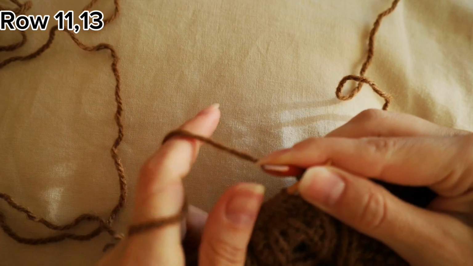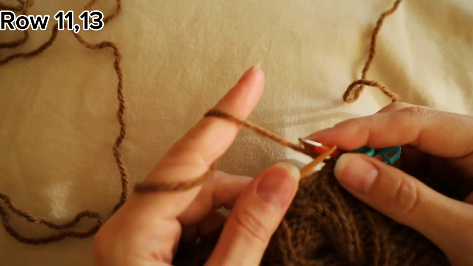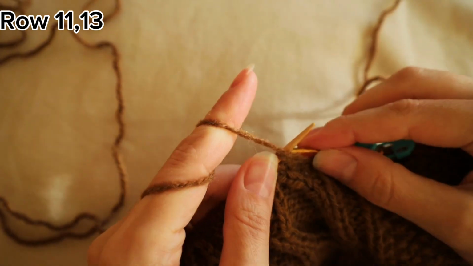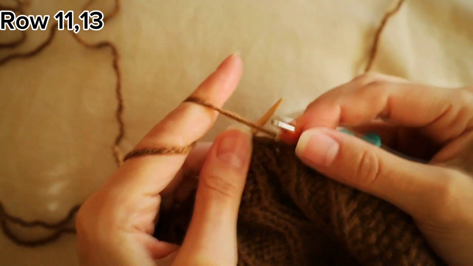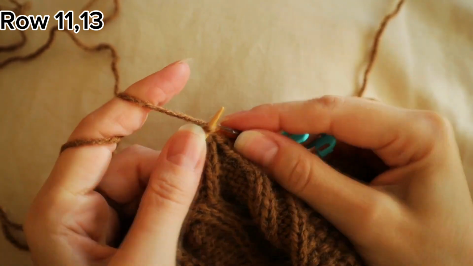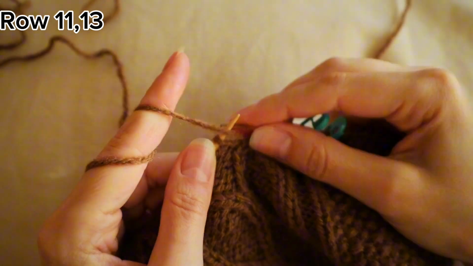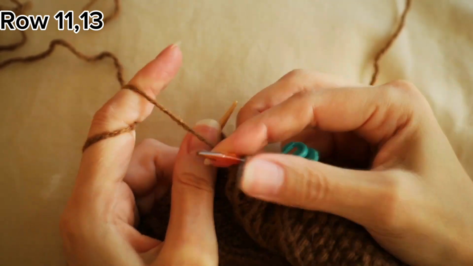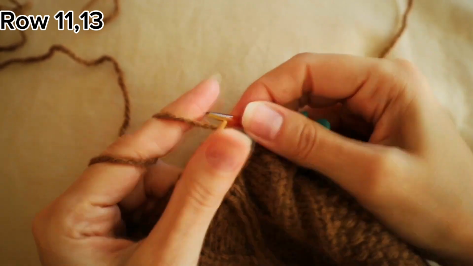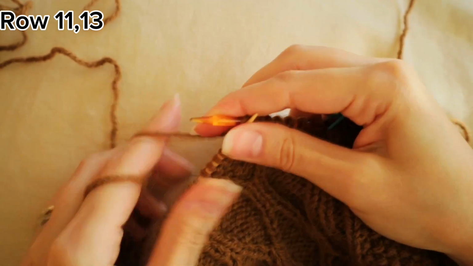The first 3 stitches in the 11th and 13th row, purl them. 1, 2, and 3. Next 2 stitches, knit them. 4 and 5. Next 3 stitches, purl them. 6, 7, and 8. And repeat the pattern till the end of 11th and 13th row.